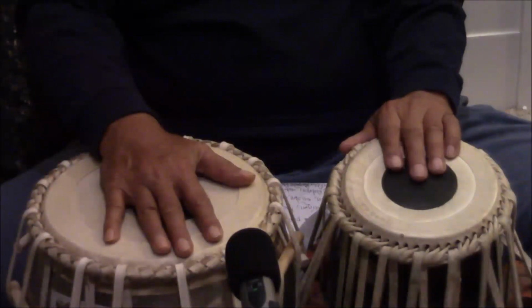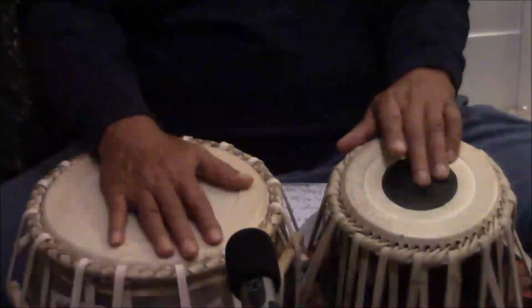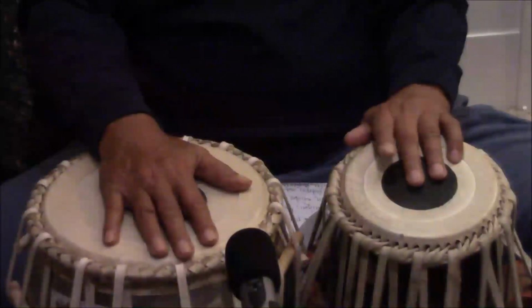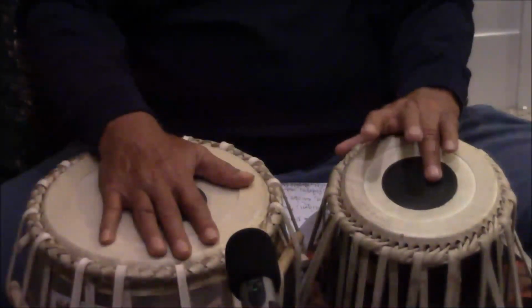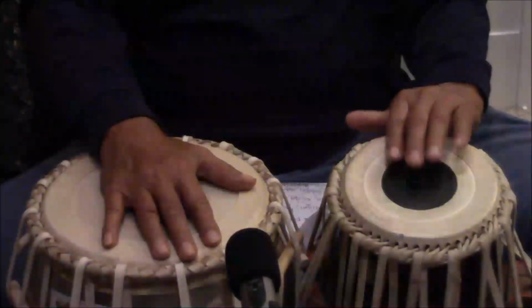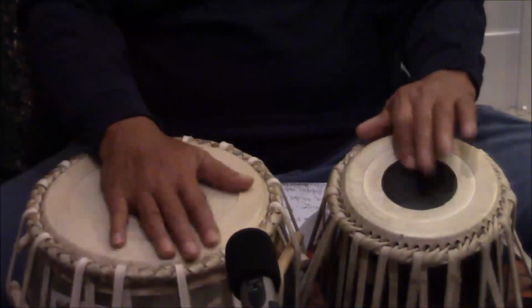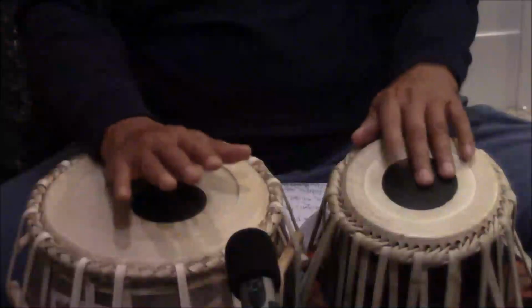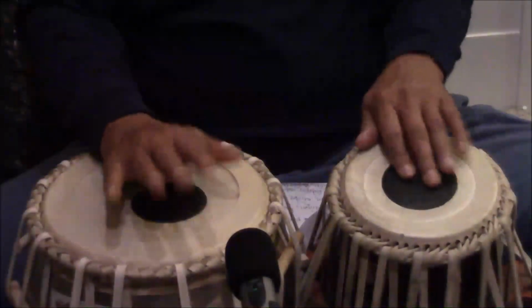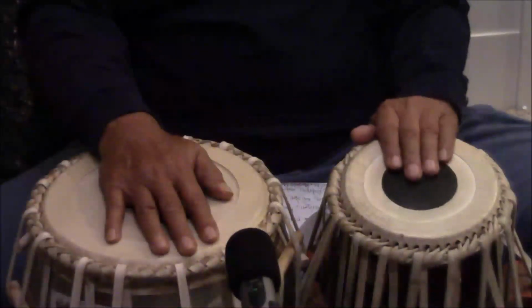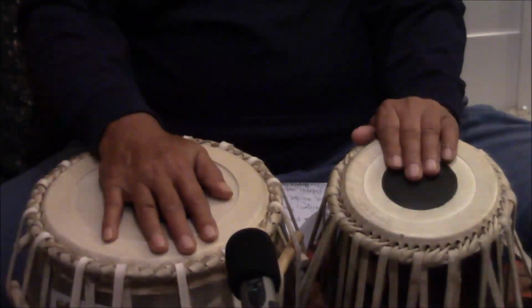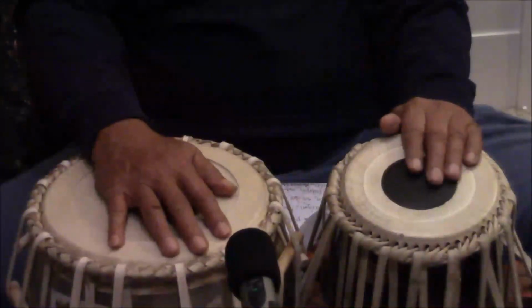If you want to play with these two fingers, ti, ra, ki, ta, ti, ra, ki, ta, it becomes difficult. But if you play ti, ra, ki, ta like this, then you can play in sequence. So this way you can play ti, ra, ki, ta successively at a fast speed.